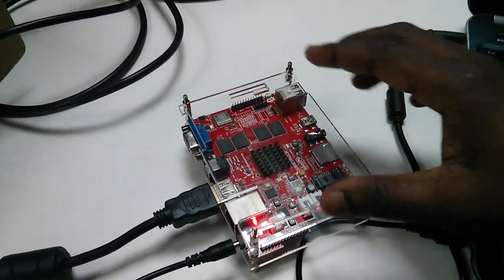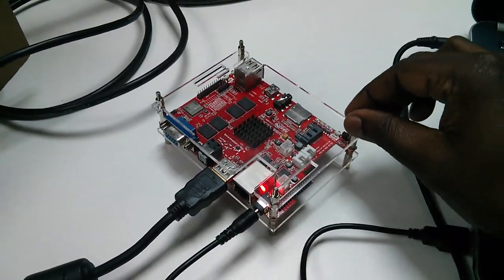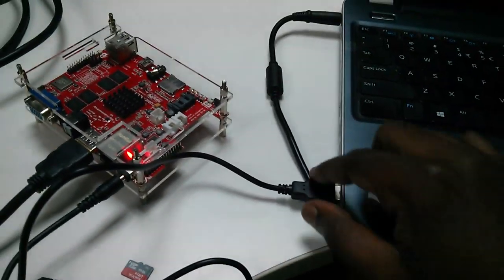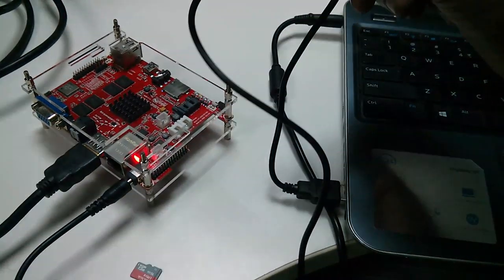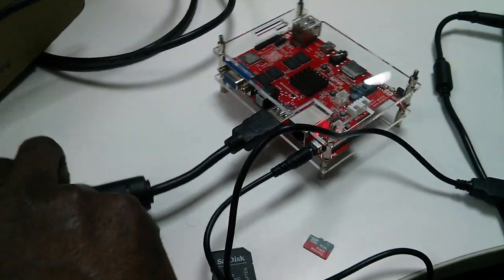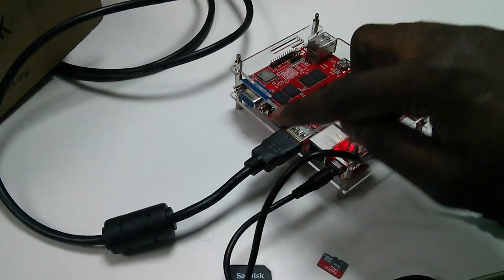It's a Cubietruck board. Then it's a power cable. So the power cable is a USB cable. Then this is an HDMI cable. This one. This HDMI cable is connected to this monitor.